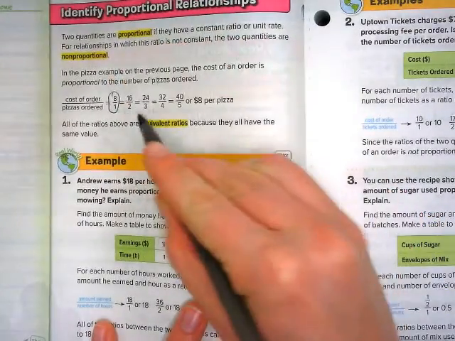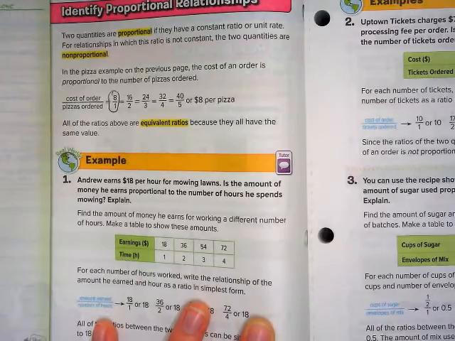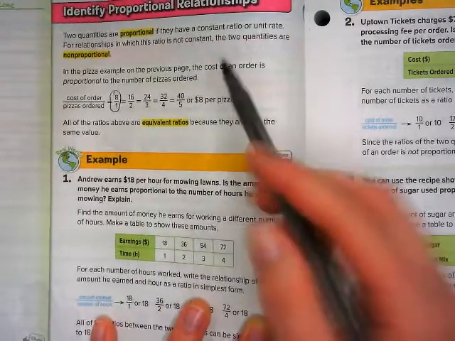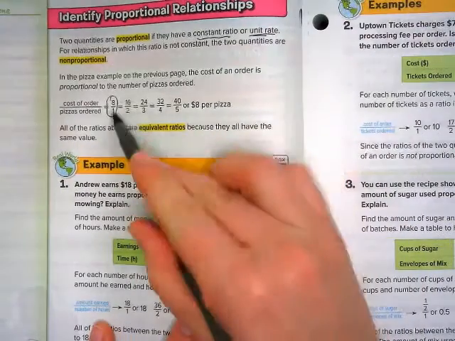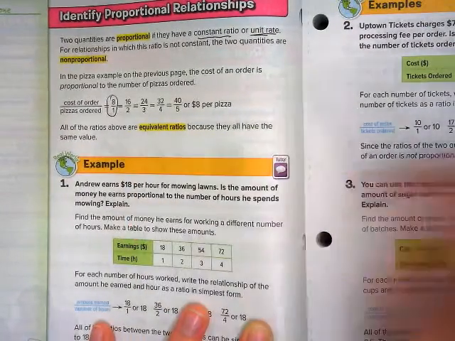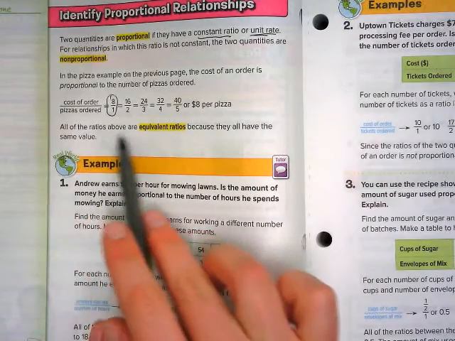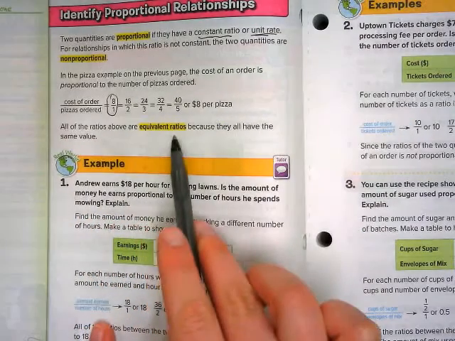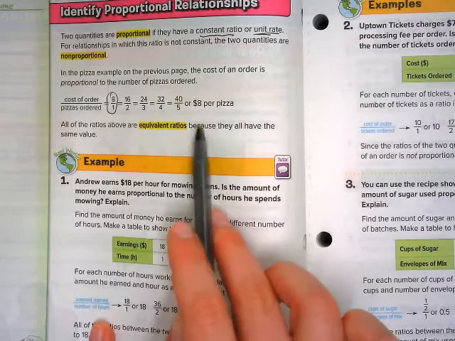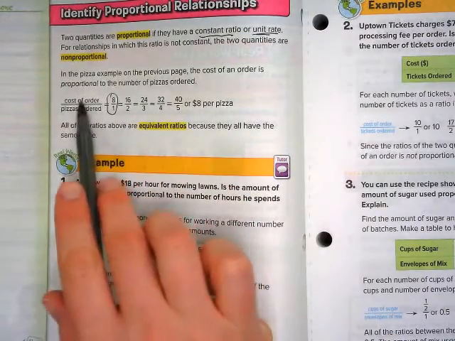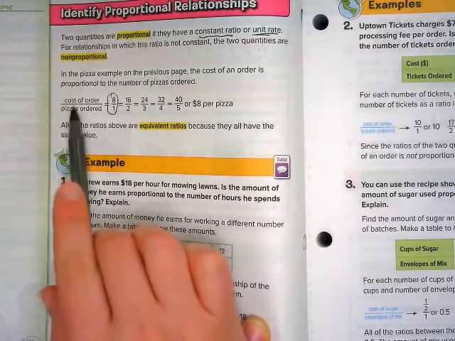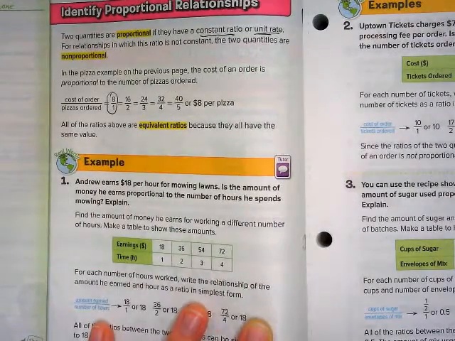We saw when we simplified all of those ratios, they all equaled 8 over 1. So they had a constant ratio, or we could say they had a constant unit rate, because this is also their unit rate. Because all of the ratios above are equivalent ratios with the same value, that means the relationship between the cost and the pizzas is proportional.